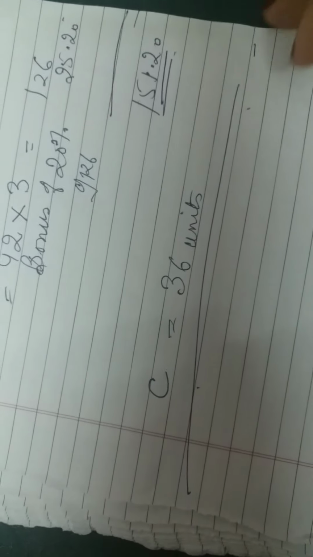So that's it with the Gantt. Till now, this is a mixture of time and piece wage. Now we start with incentive plans.